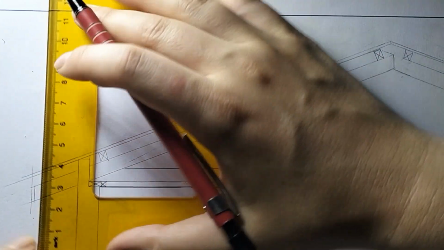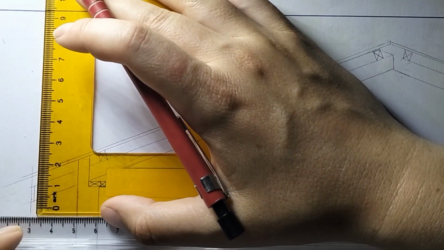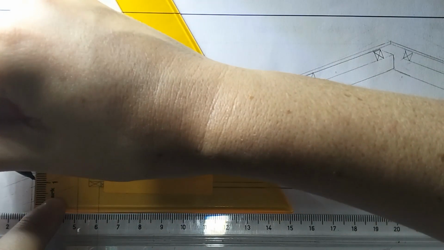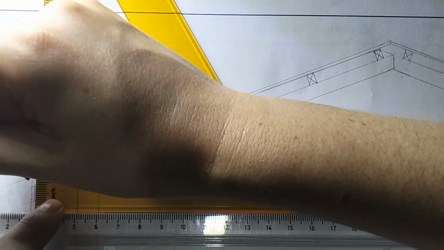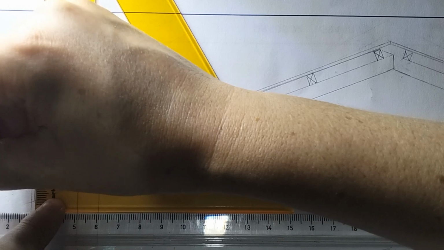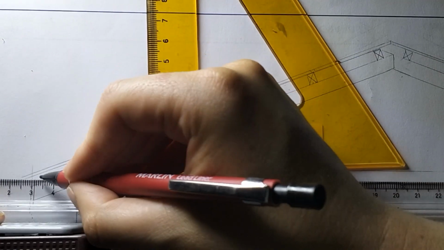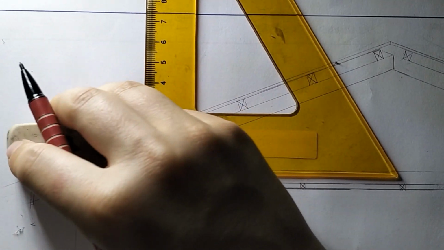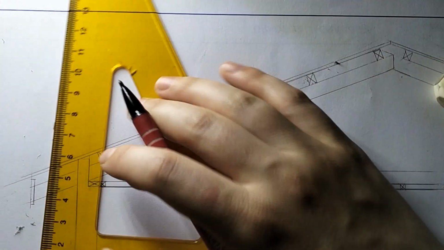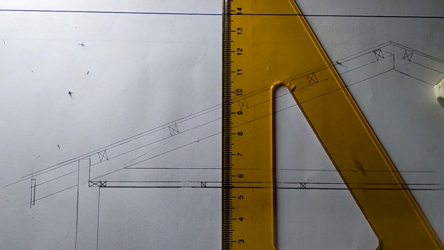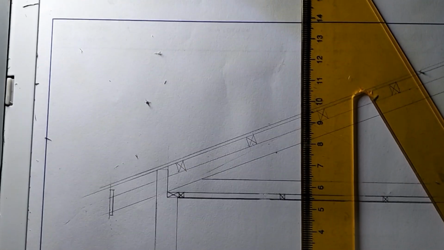Okay, so I'm going to measure like that. It doesn't have to be in the center. Remember, if we mark it, we just want to see, do you know there should be a fascia? Okay, so there's the fascia. Okay, and then the same on the other side, and then you have to put in the gutter.